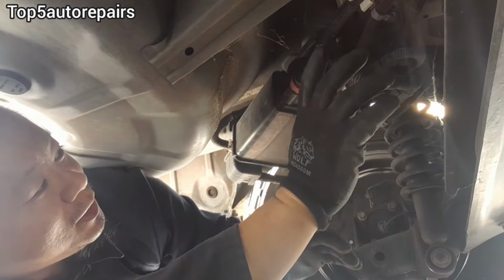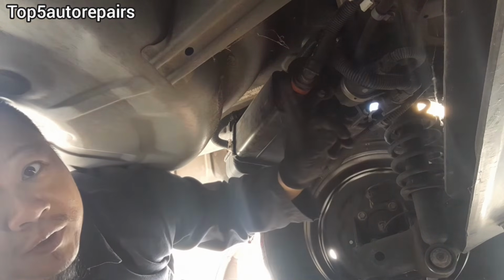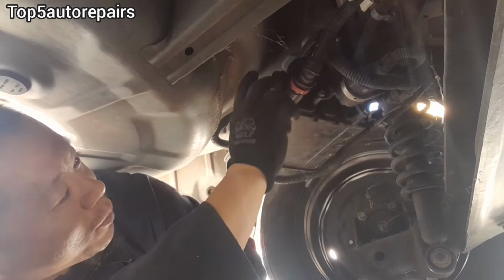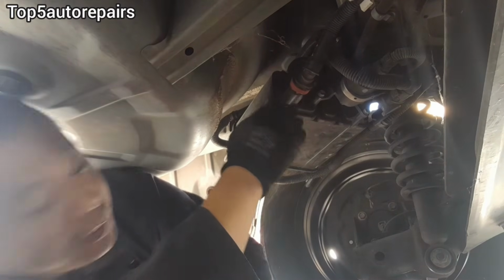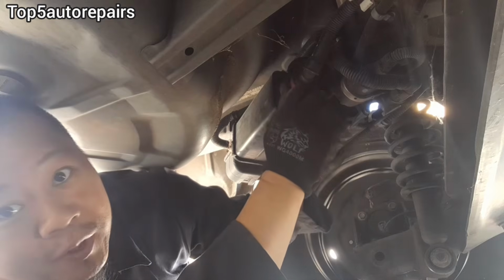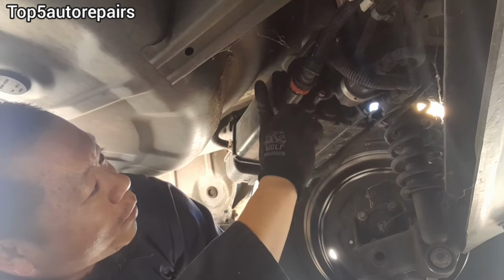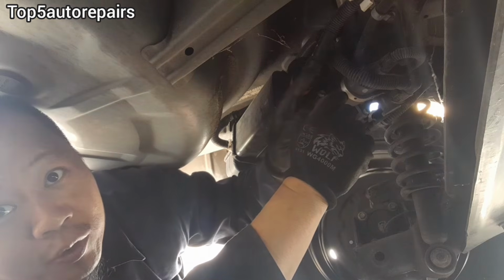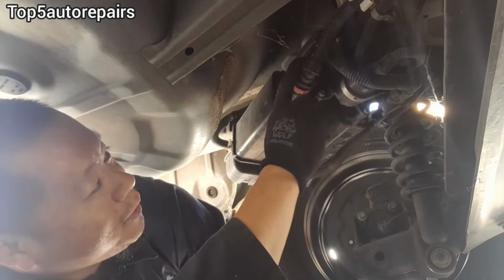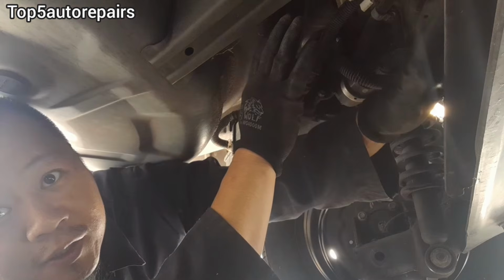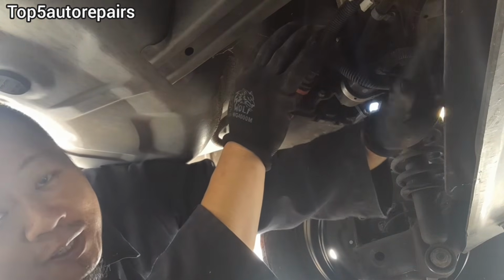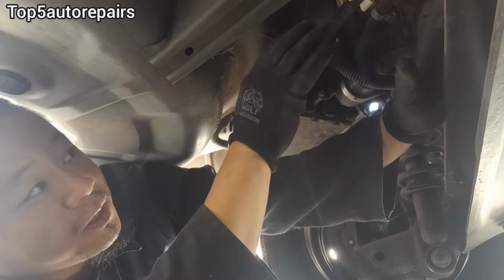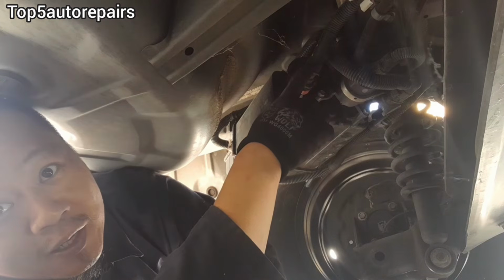So basically, a smoke test involves removing one of the EVAP hoses, and you're going to block off the other end. Let's just say, for example, you remove it from here from the charcoal canister, and you're going to block this part of the charcoal canister, and you're going to put smoke in here. So basically, you're going to use a smoke machine and smoke the whole entire EVAP system. If you've got a leak somewhere in the EVAP system, smoke will come out of the area that has a crack.